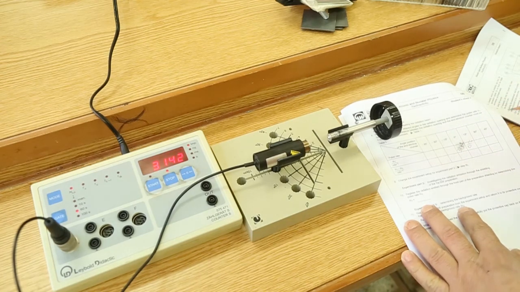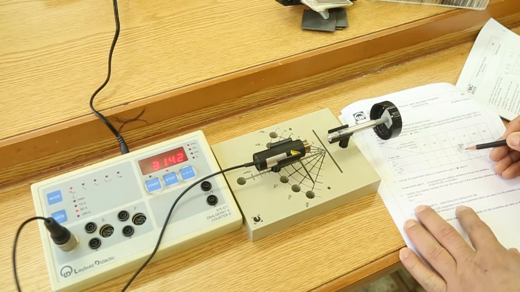You may ask yourself why this value is not exact to the previous one.